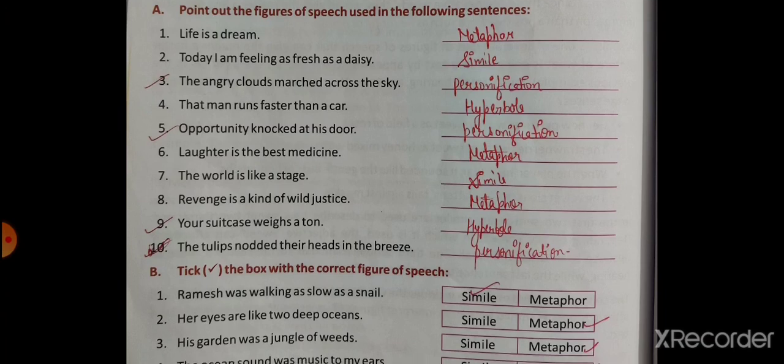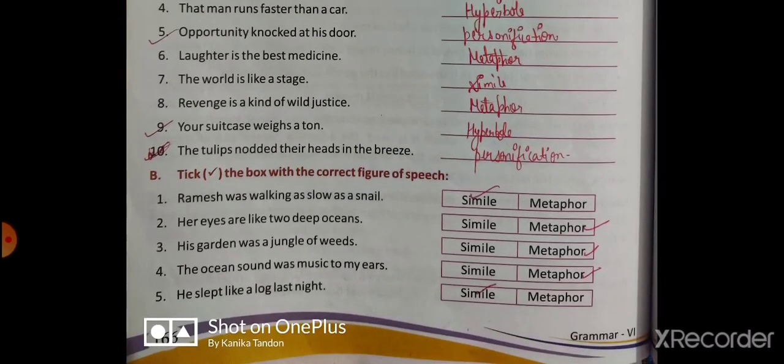Now next is tick the box with the correct figure of speech. First is Ramesh was walking as slow as a snail, simile. Her eyes are like two deep oceans, metaphor. His garden was a jungle of weeds, metaphor. The ocean sound was music to my ears, metaphor. He slept like a log last night, which is simile.